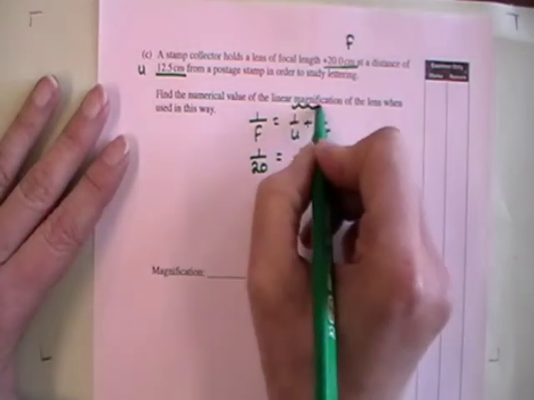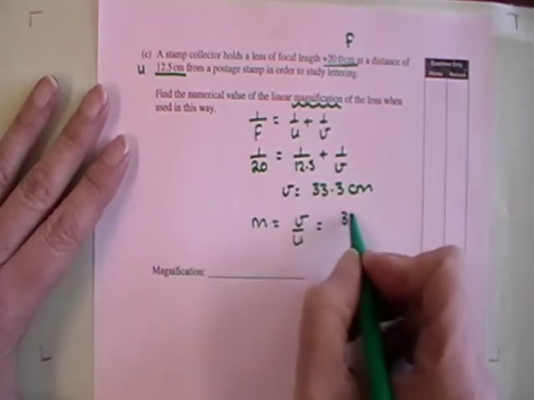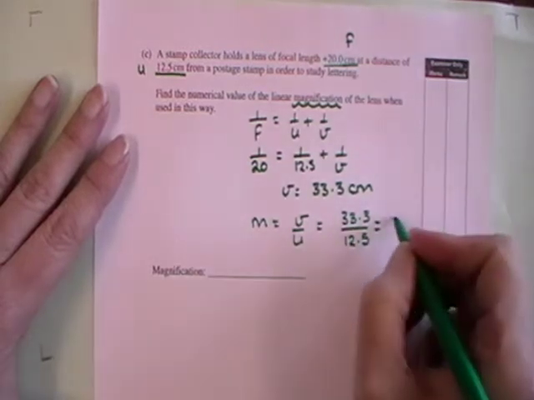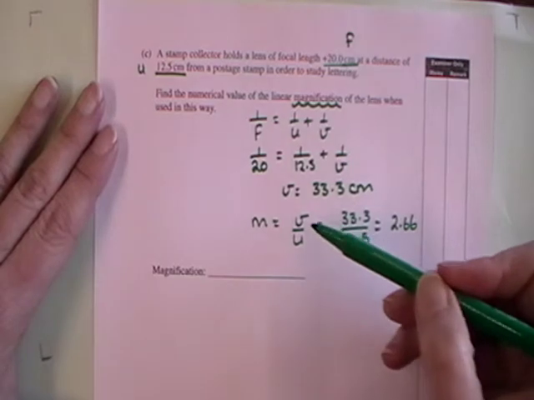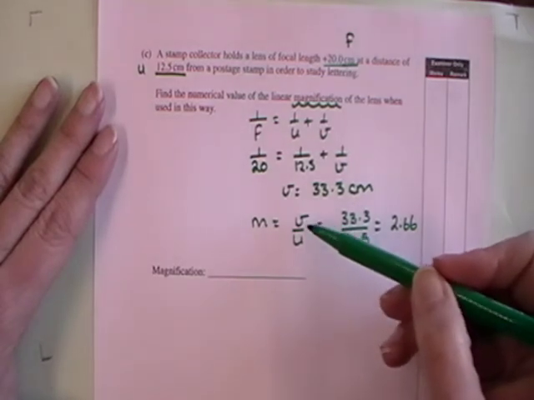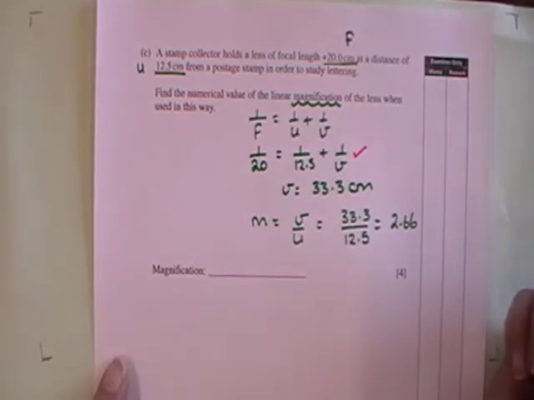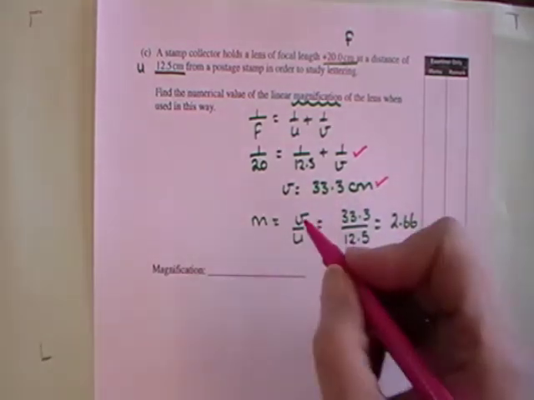We're interested to find the linear magnification. So M is equal to V over U. So 33.3 divided by 12.5, and when we work that out, we get a value of 2.66. Remember, there's no units for magnification, but we must be consistent in the units that we use for V and U. They must be able to cancel. The marks for that question then, you had 1 mark for substituting correctly into the lens law equation, 1 mark for finding V, 1 mark then for writing the magnification equation, and the final mark for working that out.